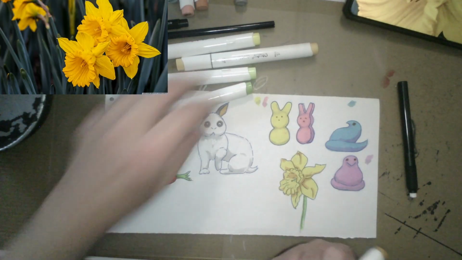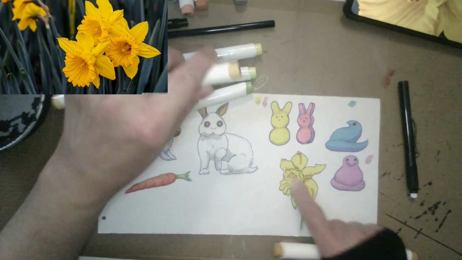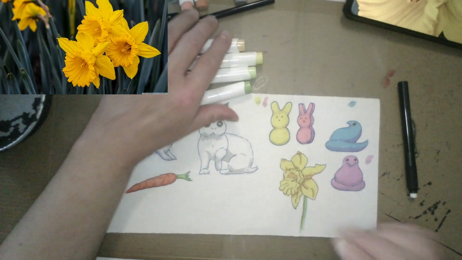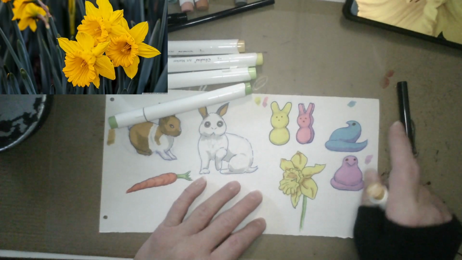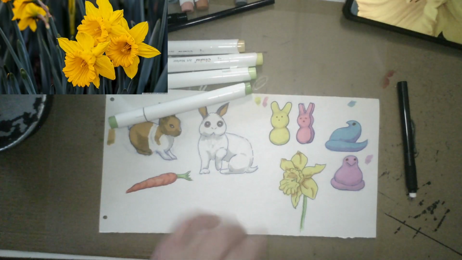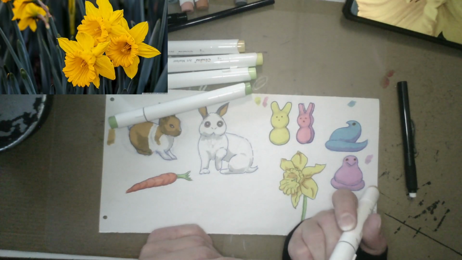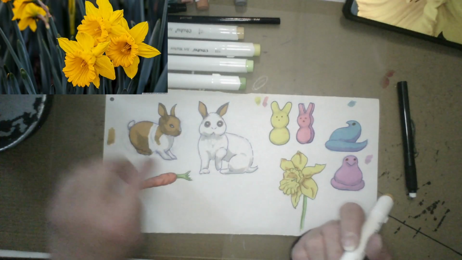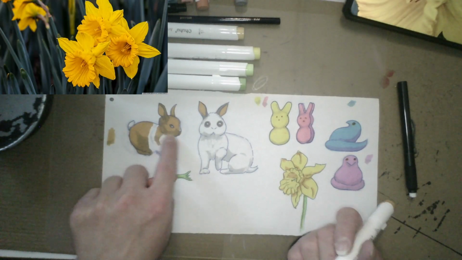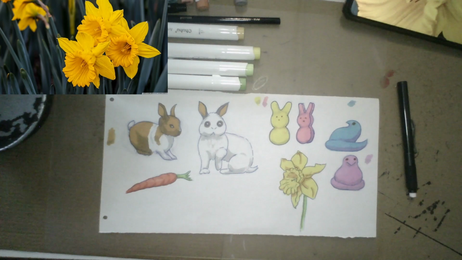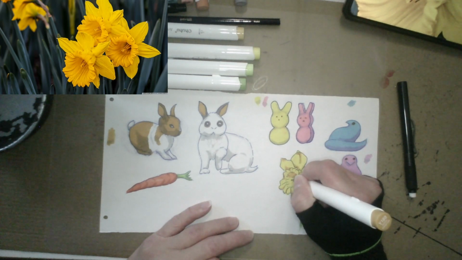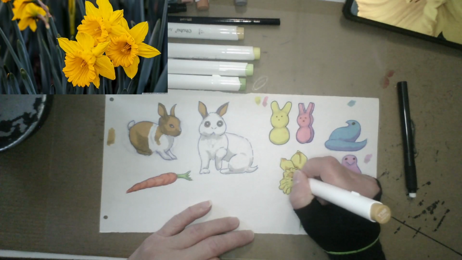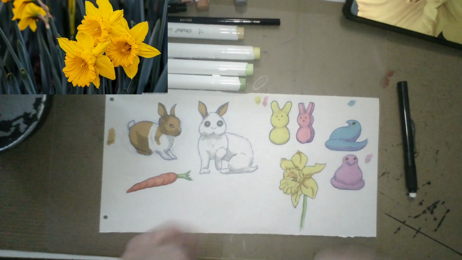I could get away with using the nugget that I used to shade the daffodil, but I think they would stand out a bit more. So I'm going to use Shallow Orange Cafe, which I used to shade the nugget on the rabbit. So just like that.